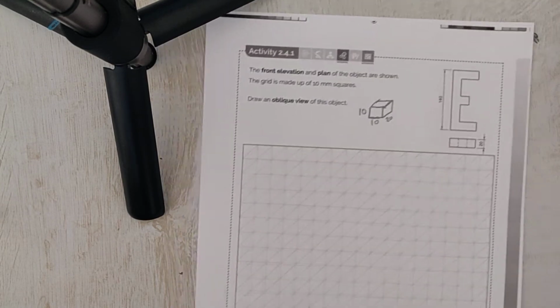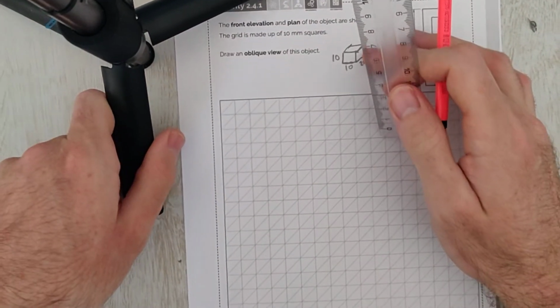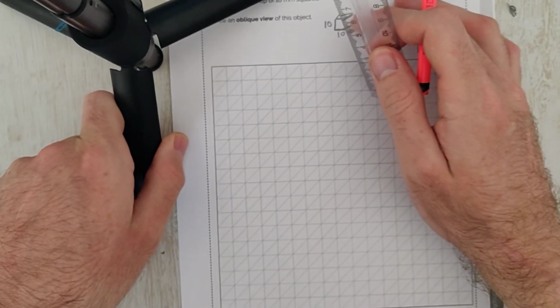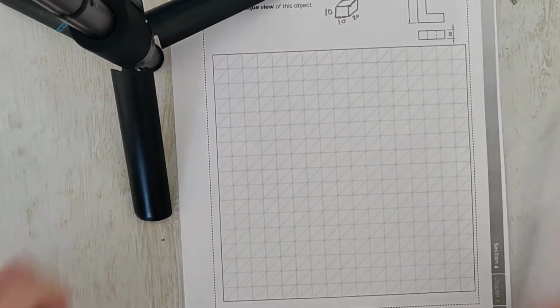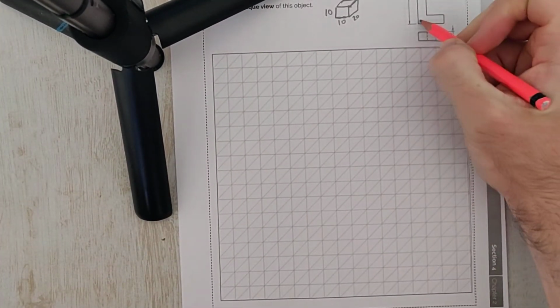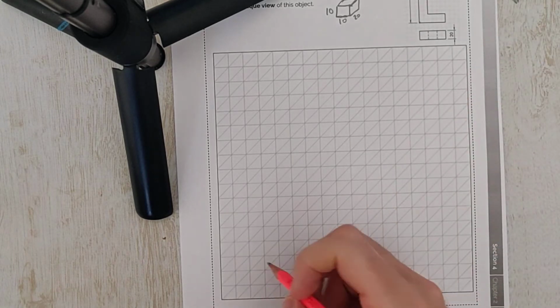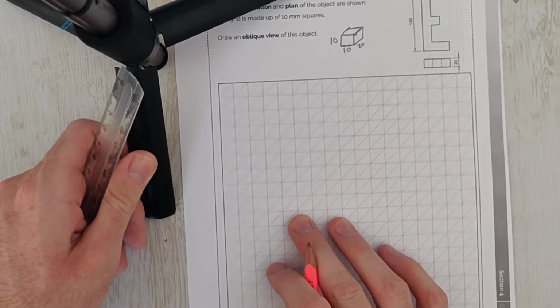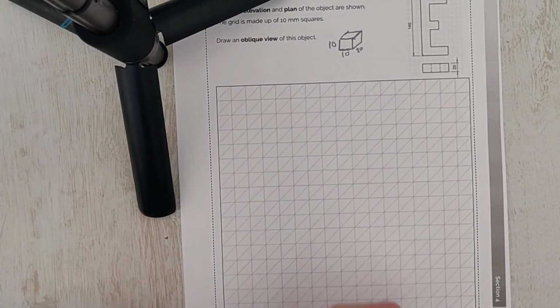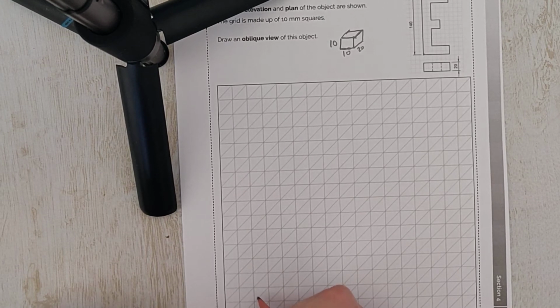Okay, so I'm going to start by drawing my elevation here on the page. So I'm going to start down near the bottom, okay, because it's 140. So let me just move this down. I'm going to start with this point down here at the very bottom, near the bottom of my page, so I can see.